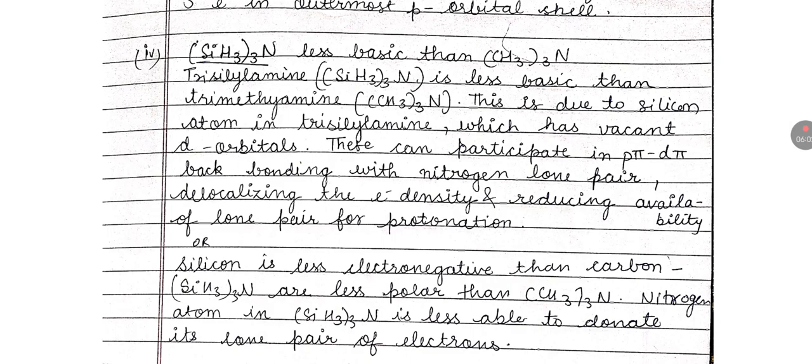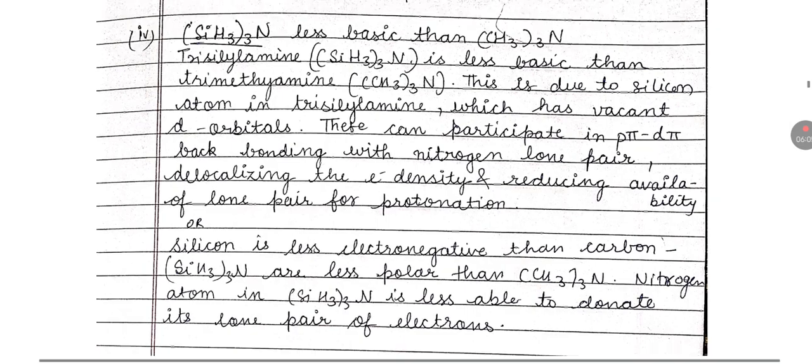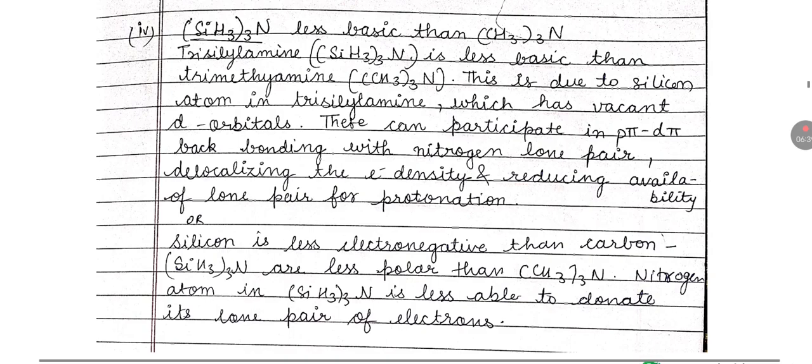Why trisilylamine is less basic than trimethylamine? This is due to the silicon atoms in trisilylamine, which have vacant d orbitals. These can participate in pi-pi backbonding with nitrogen lone pair, delocalizing the electron density and reducing availability of lone pair for protonation. Silicon is less electronegative than carbon. Trisilylamine is less polar than trimethylamine. Nitrogen atom in trisilylamine is less able to donate its lone pair of electrons. That's why it's less basic.